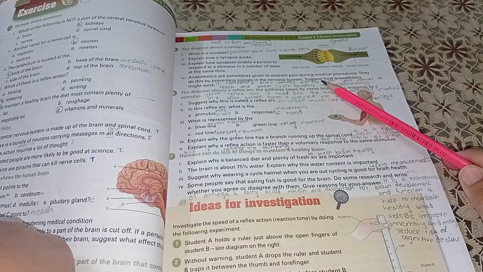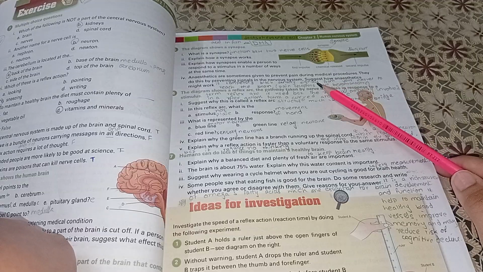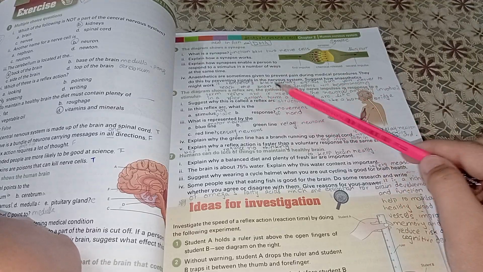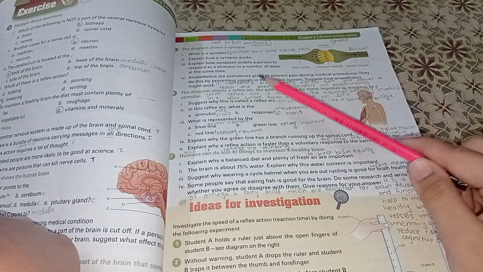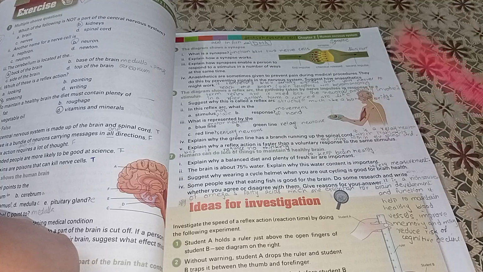Anesthetics are sometimes given to prevent pain during medical procedures. They do this by preventing signals in the nervous system. Suggest how anesthetics might work. It temporarily blocks sensory signals from your nerves from reaching the brain. Pain receptors will become inactive.